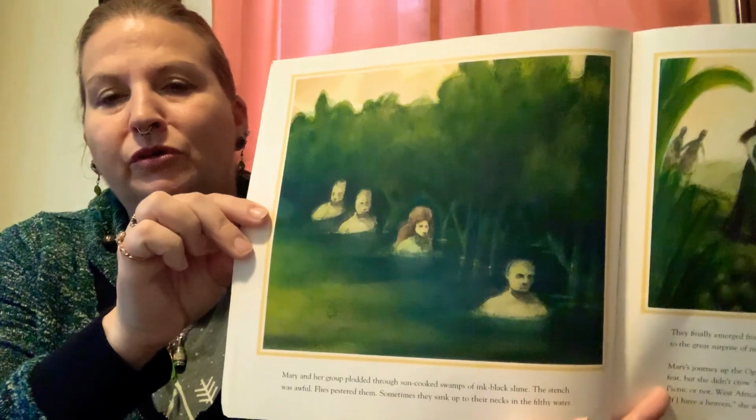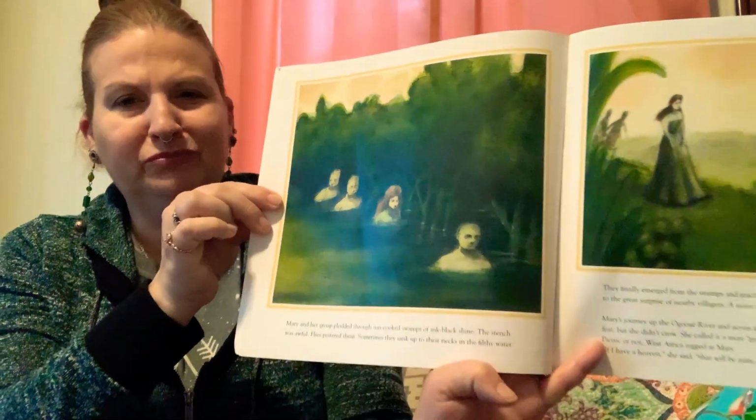Mary and her group plodded through sun-cooked swamps of ink-black slime. The stench was awful. Flies pestered them. Sometimes they sank up to their necks in the filthy water. Ugh. Can you imagine that? Wading through swamp water up to your neck. They finally emerged from the swamps and reached the mud banks of the Rambouillet River, to the great surprise of nearby villagers. A noisy crowd soon surrounded them.